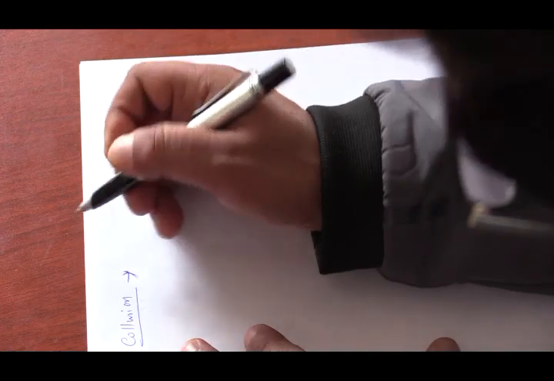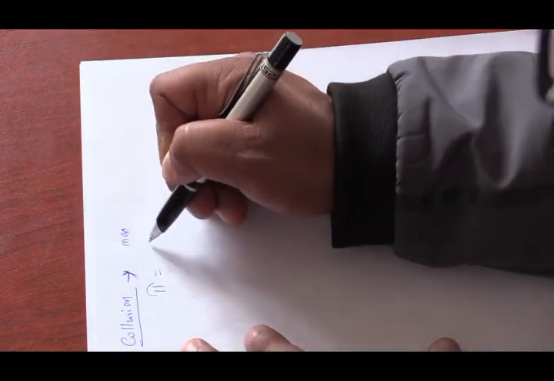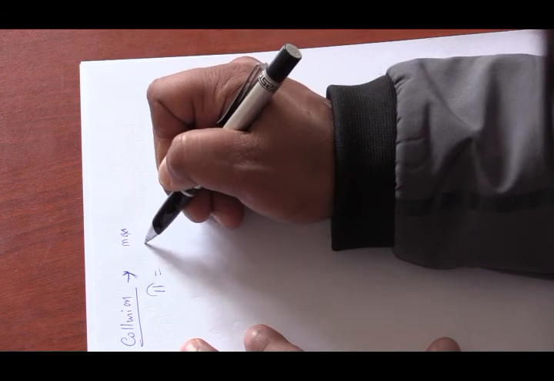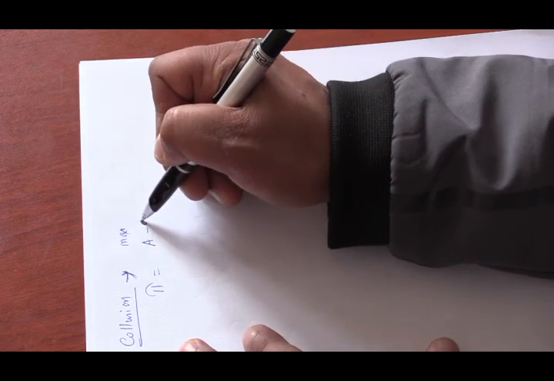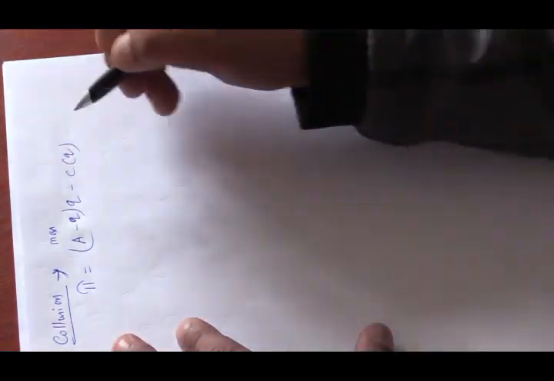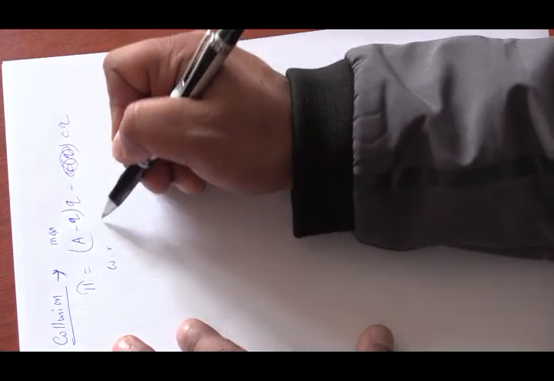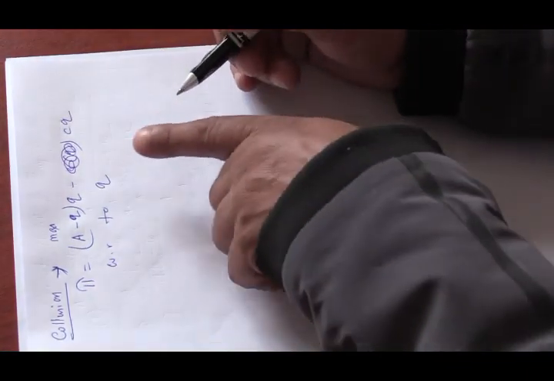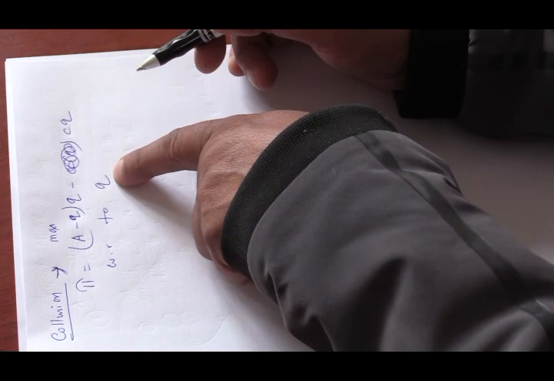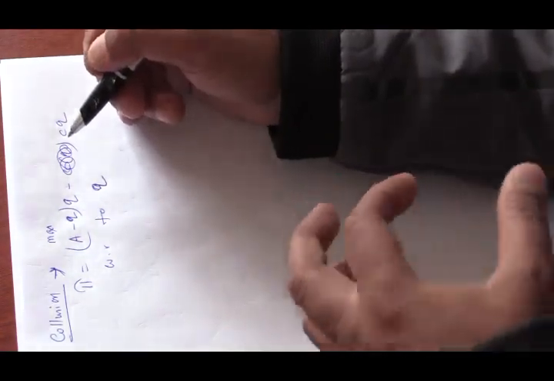Then they will try to maximize profit equals to (A minus Q) into Q minus CQ, with respect to Q. So first they will find out the equilibrium level of output in the market, then they will distribute it among themselves.